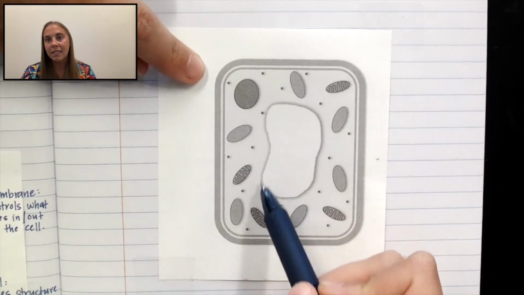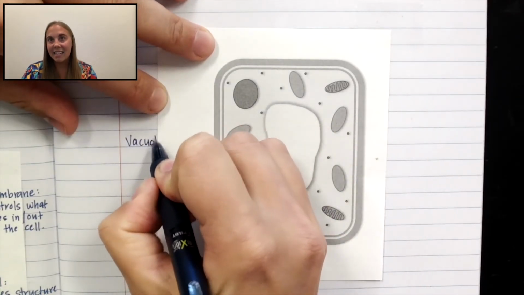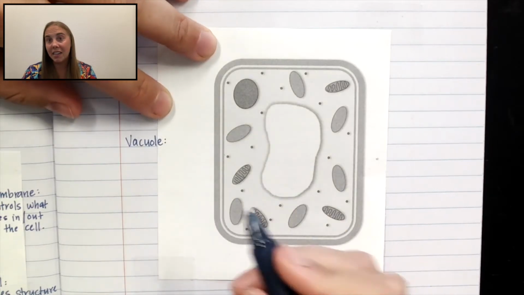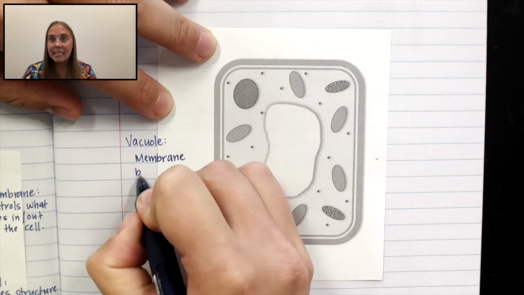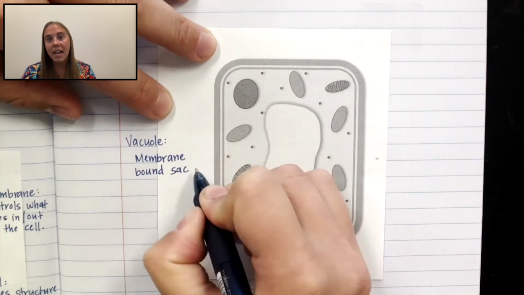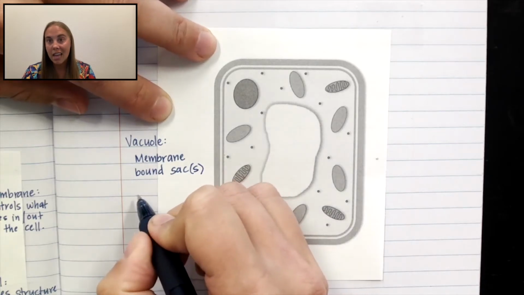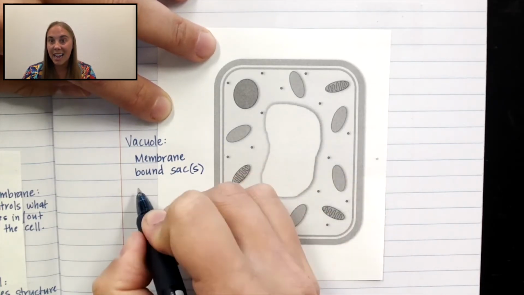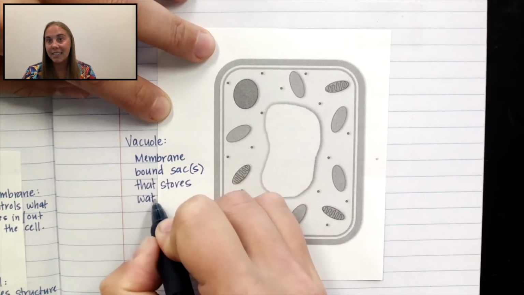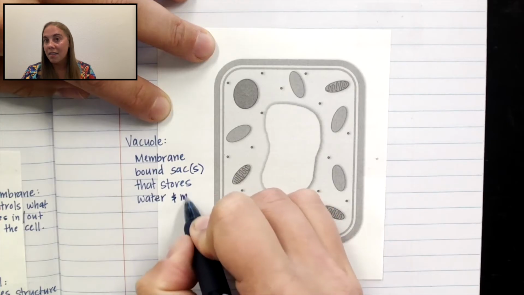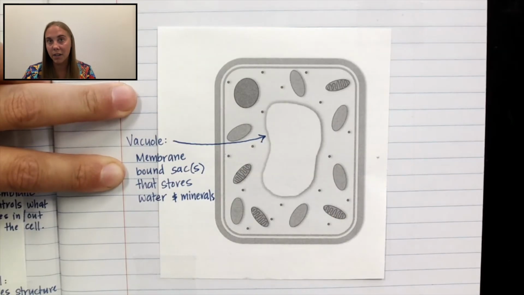The vacuole is a membrane-bound organelle that is a sac, and this can be one sac, or they can also have multiple vacuoles or multiple sacs. Inside of the sac are water and nutrients, and the cell is going to use this as sort of a supply. Plants in particular are going to have these really big vacuoles where they can store water and nutrients in case of, say, a drought. They have no idea when it's going to rain next, so they need to be able to store extra water.